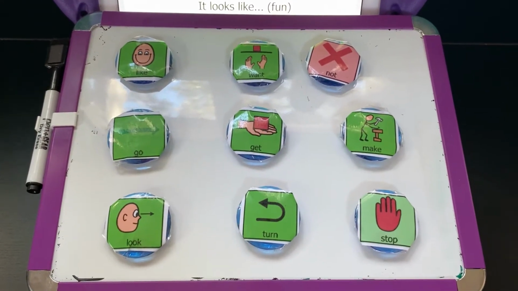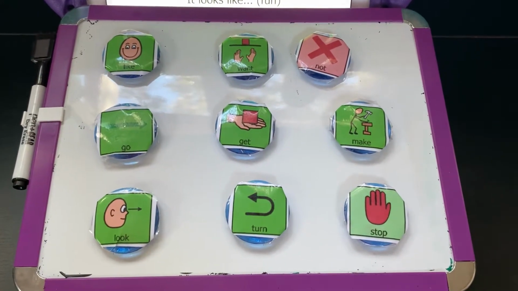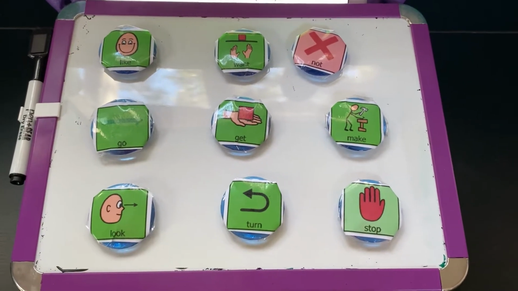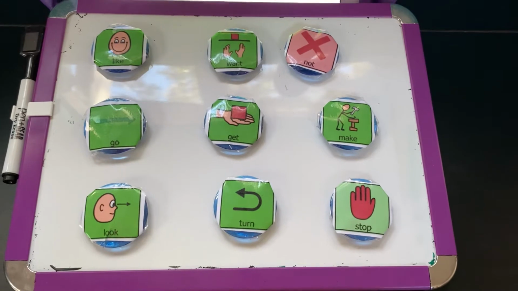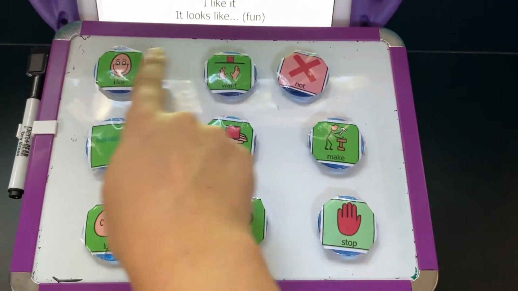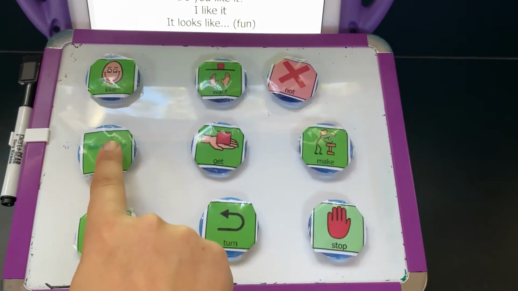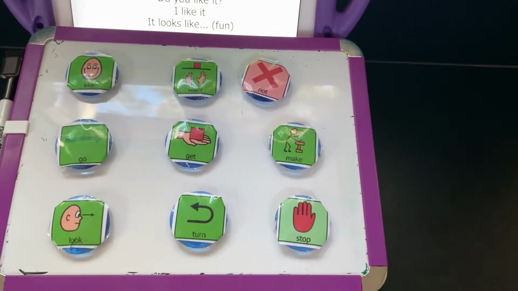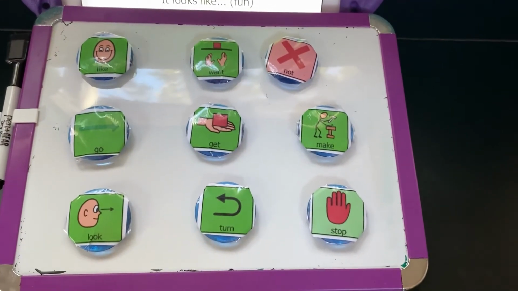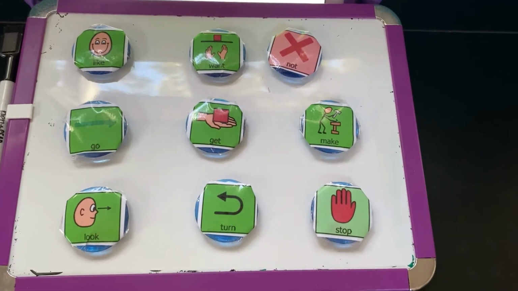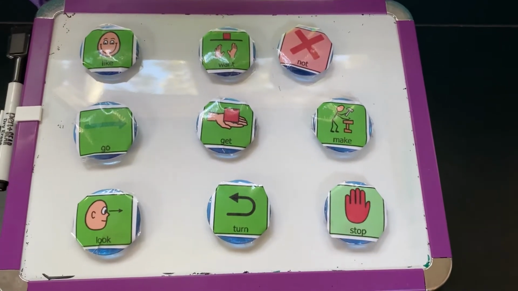Hi, this is Cassie Hartstrong, and I wanted to give you a brief overview of how to use this magnetic core board. So this magnetic core board has the 9 first core words: like, want, not, go, get, make, look, turn, and stop. Core words are 50 to 100 words that are used most dynamically in our language and have the most flexibility and power.